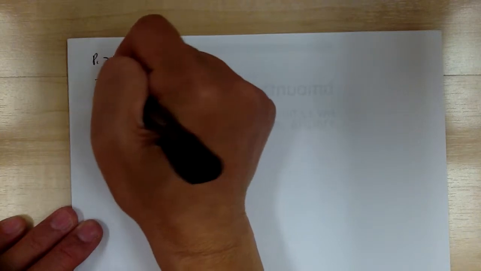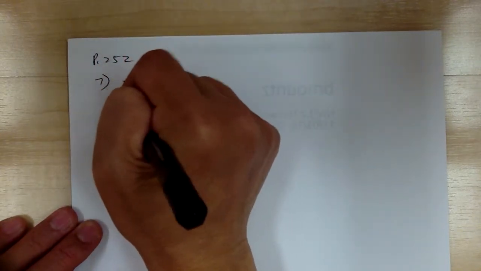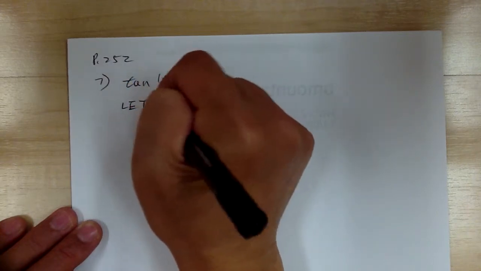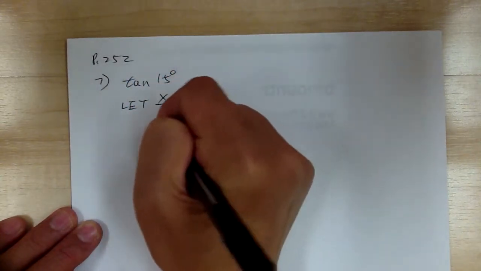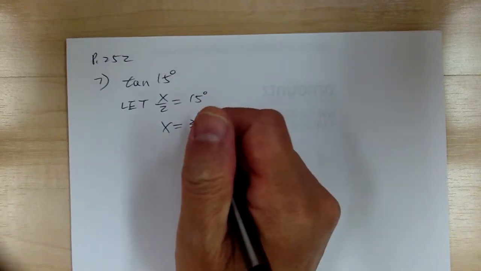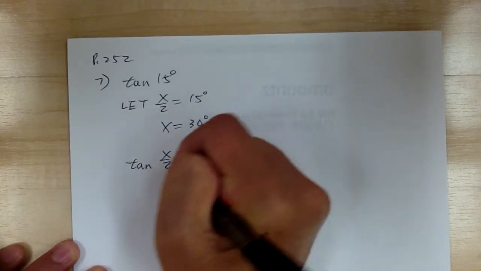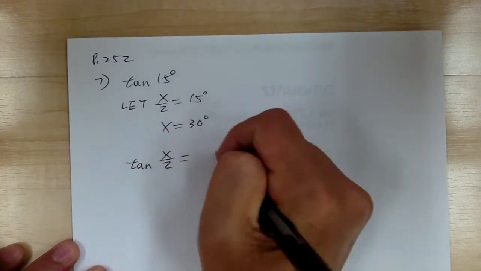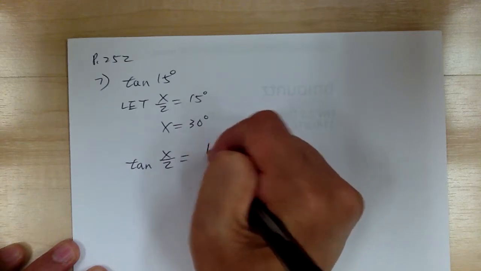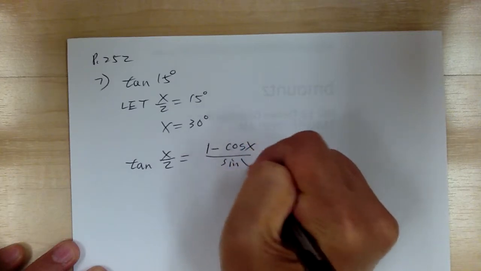Okay, let's go to number 7. Number 7, you have tangent of 15 degrees. So again, when using the half angle formula, you let x over 2 equal to the 15 degrees, so that x will equal 30 degrees. Okay, then you write down your half angle identity. So tangent of x over 2 is going to be equal to, go and just use the first one, probably the easiest one, cosine x over sine x.